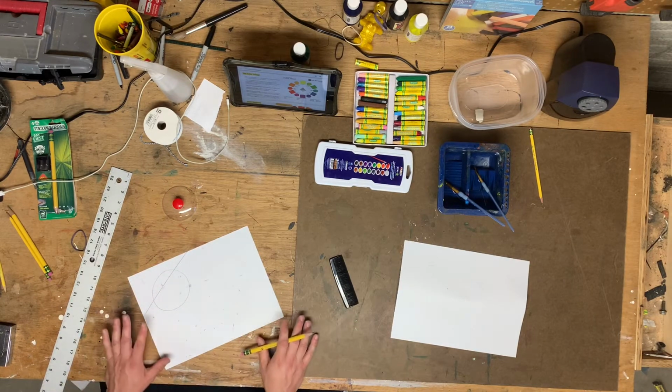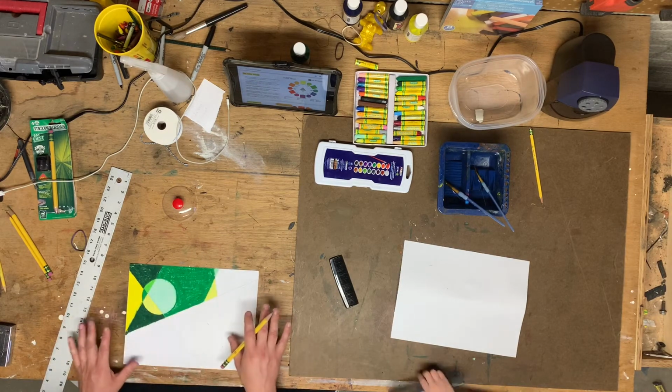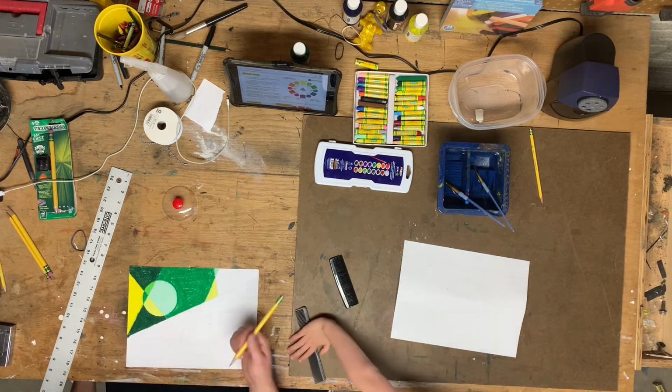You can achieve the same thing without the straight edges. It might not look as neat, but that's okay. Art doesn't have to be neat.